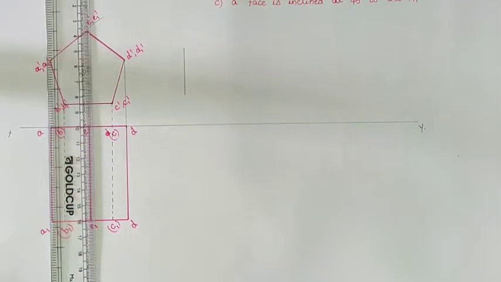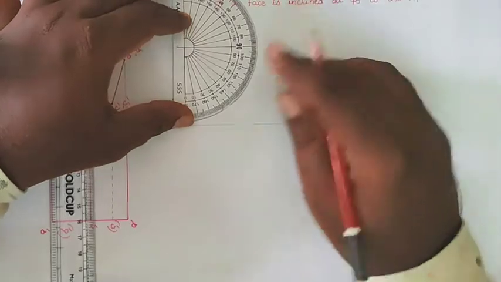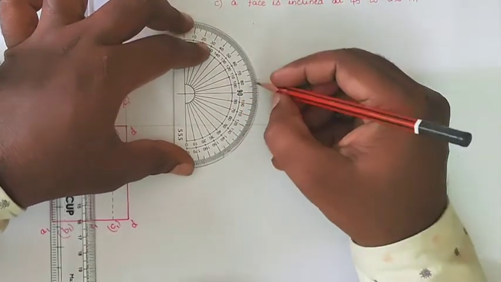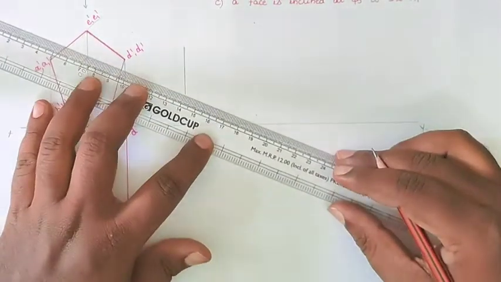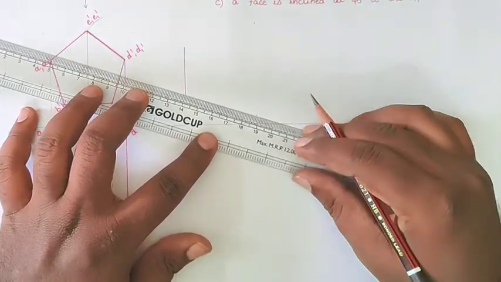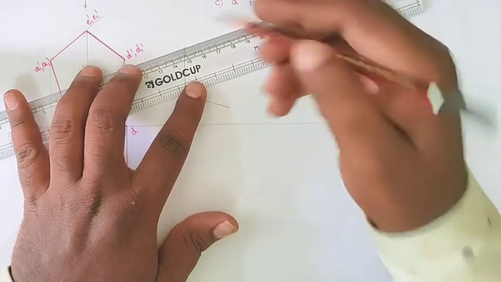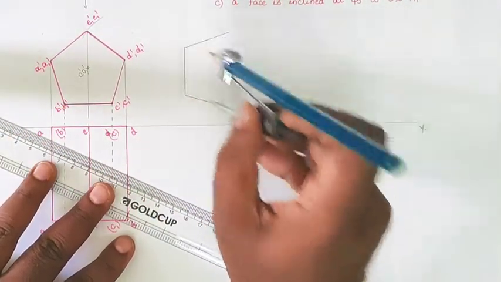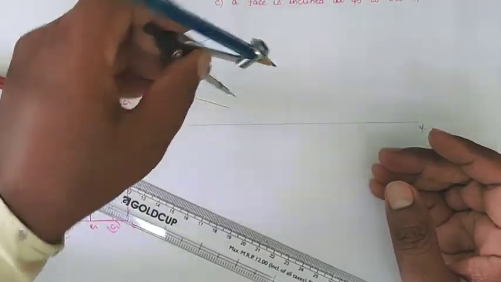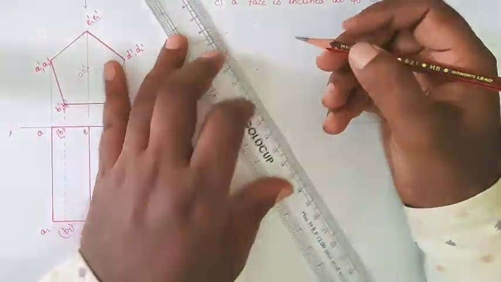With 30 mm you can construct a pentagon. So this is the front view of our diagram.